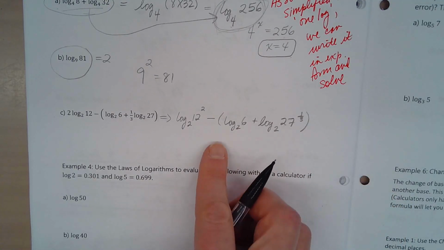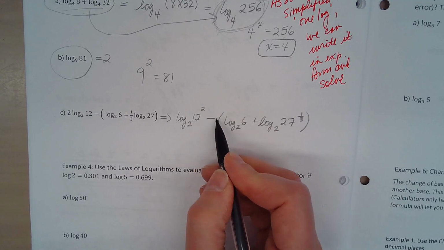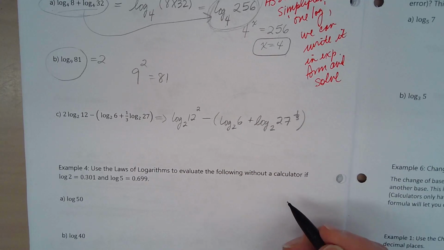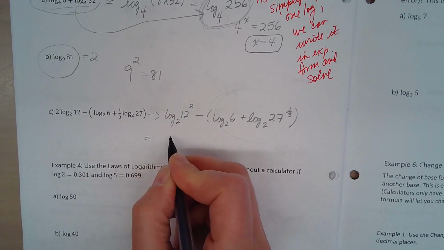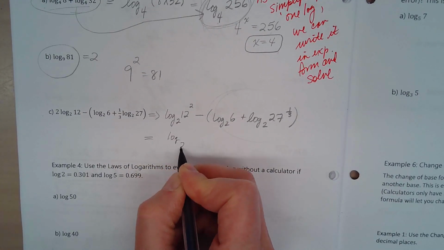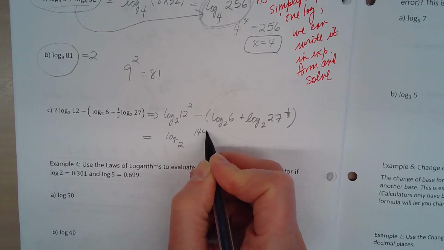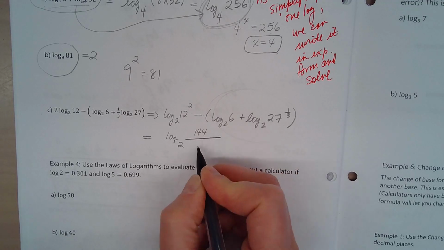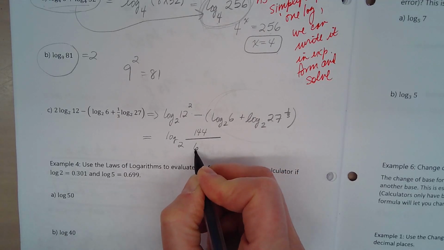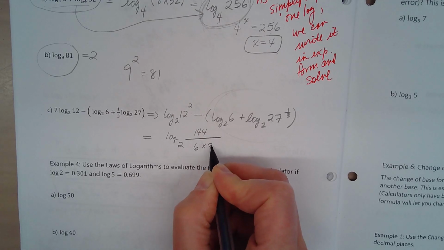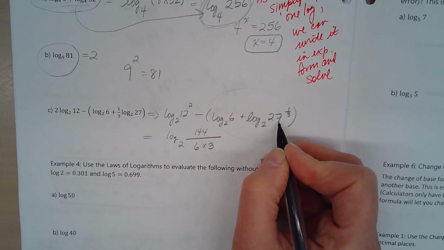So then, because these two are both being subtracted, these two both go on the bottom, right? So then I get log in base 2. I'm ready to put them in one log. 144 is on top. And on the bottom, it's going to be 6 times 3. Yeah. Cube root of 27 is 3.